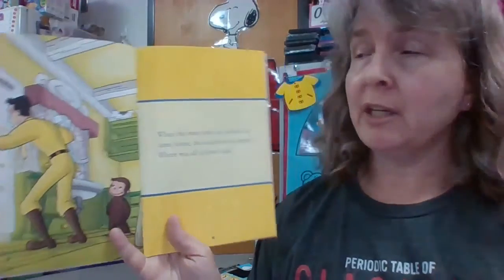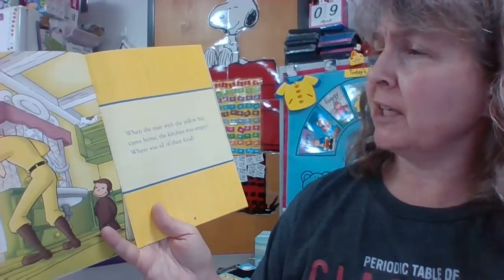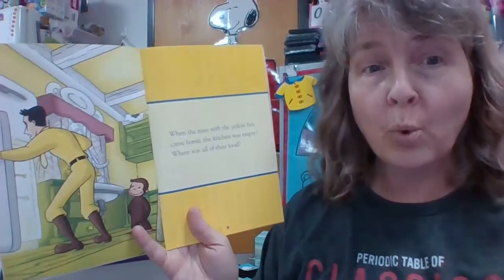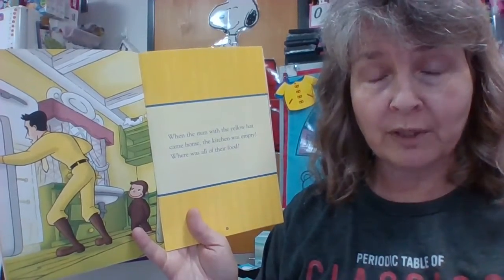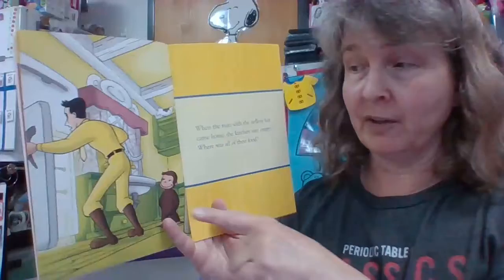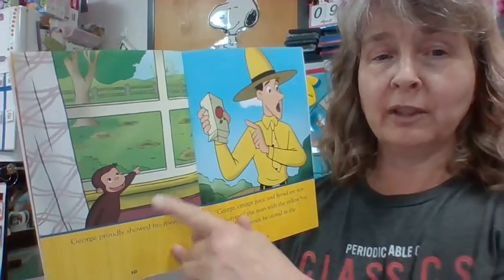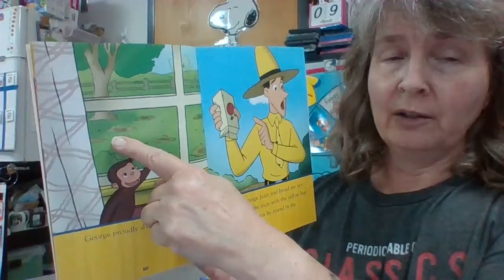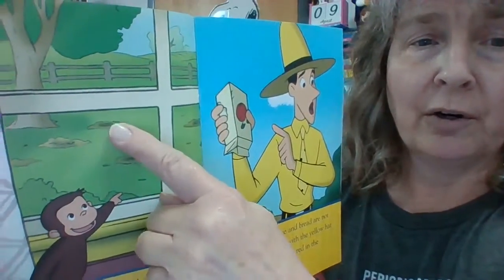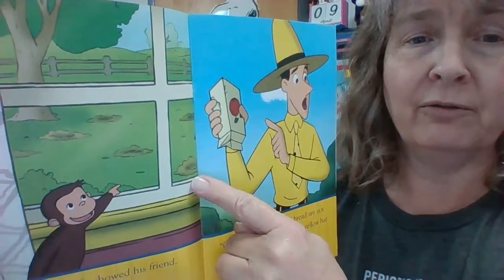When the man with the yellow hat came home, the kitchen was empty. Where was all the food? It's not in the refrigerator anymore. Where was the food? George proudly showed his friend. Do you see all the places in the yard that George buried the food?